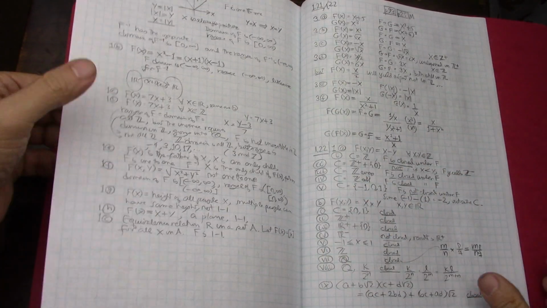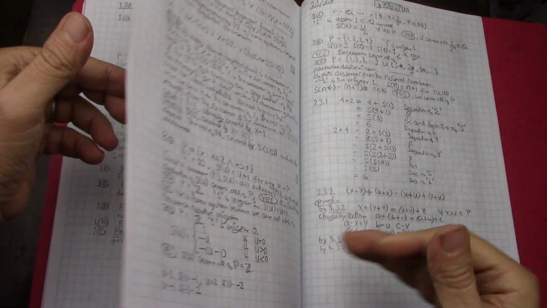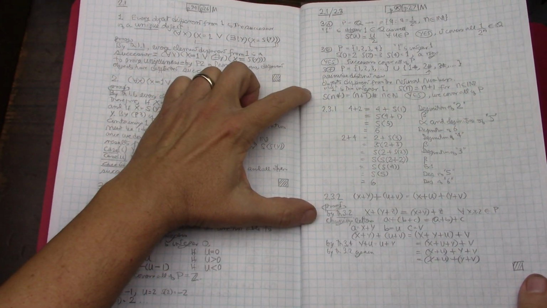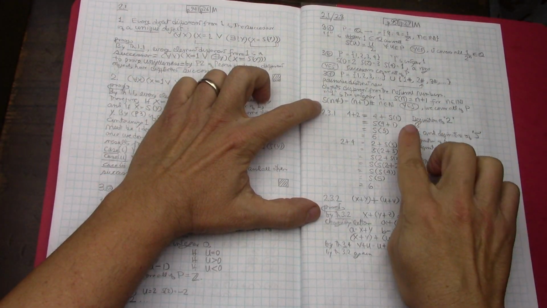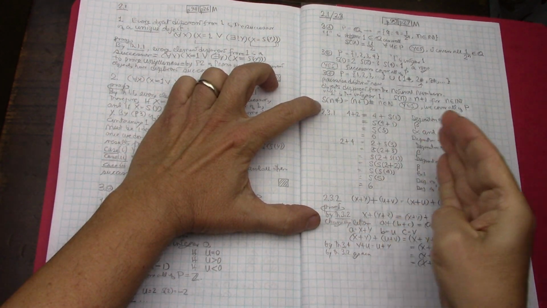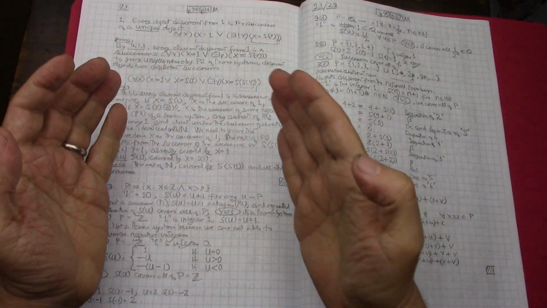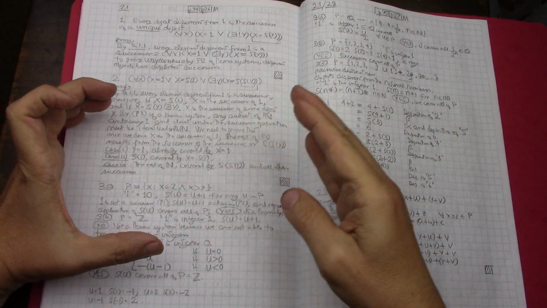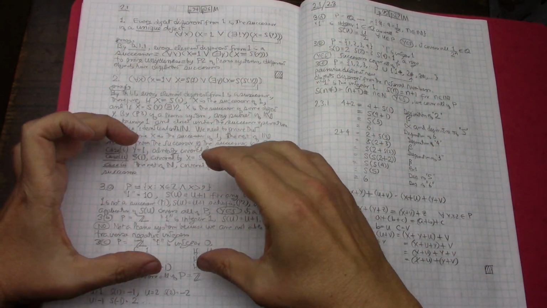Then getting on to functions, compositions, and then a few proofs where you start off. And it's very important to follow the exact order of everything that you're doing, because in these simple constructions, you really have to follow every single theorem, and it's very basic.